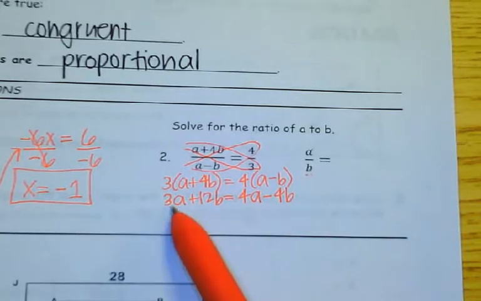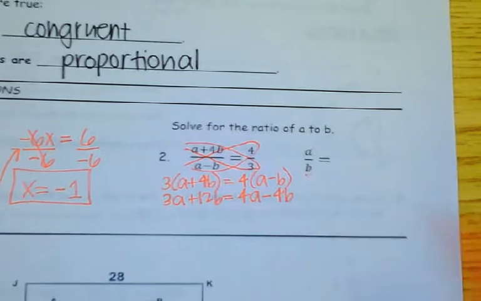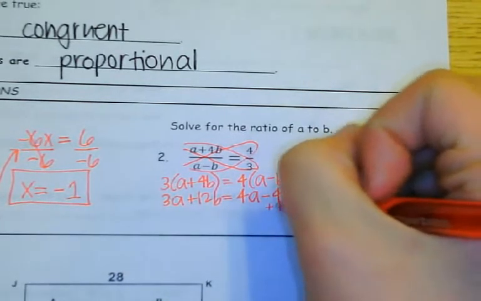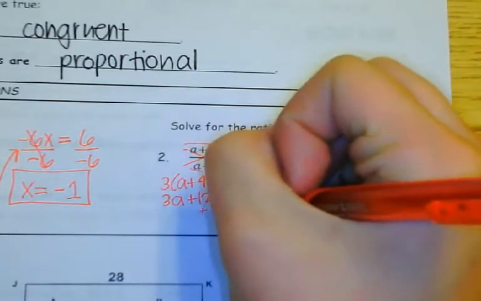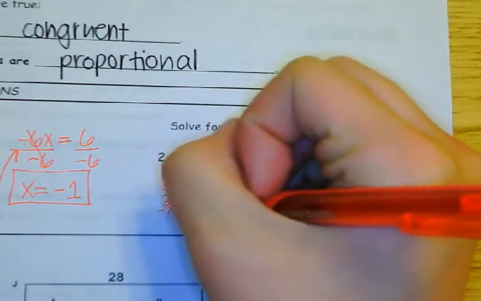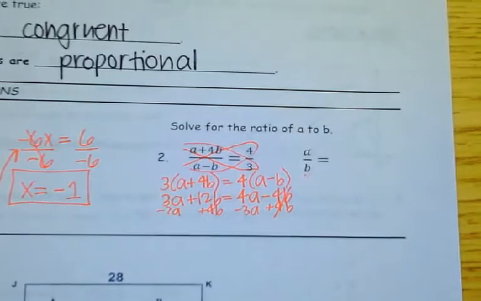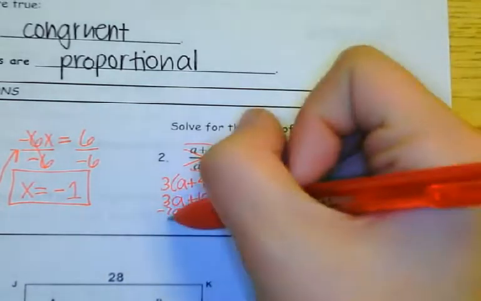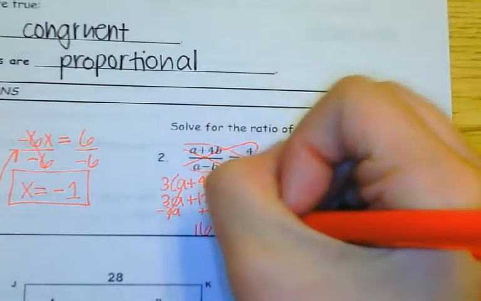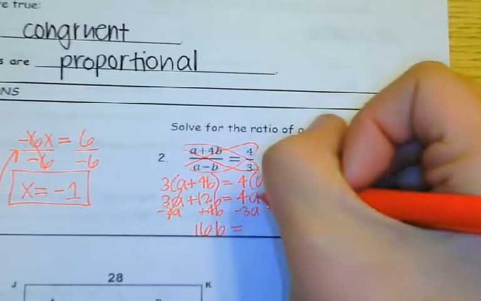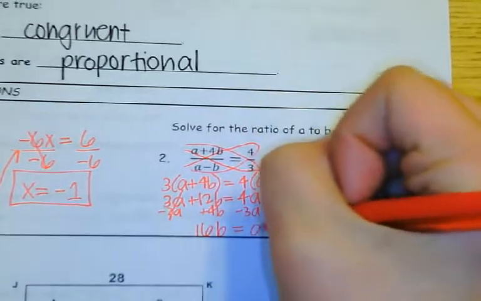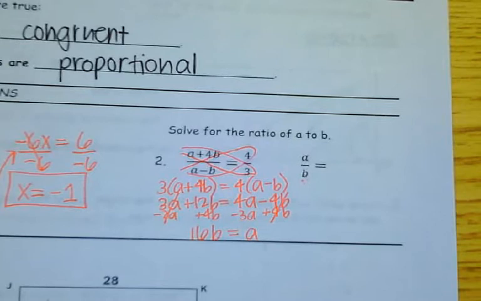So now we need to get our A's on the same side and our B's on the same side. I'm going to add 4B here and here. Subtract 3A here and here. There they cancel. And here they cancel. On this side we're left with 16B equals 4A minus 3A, we get 1A. So we have 16B equals A. You might be tempted to say the ratio of A to B is 16 to 1 or 16.